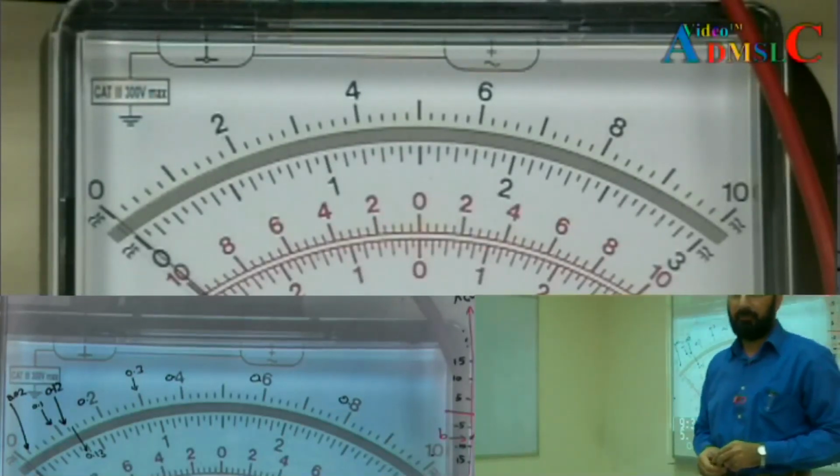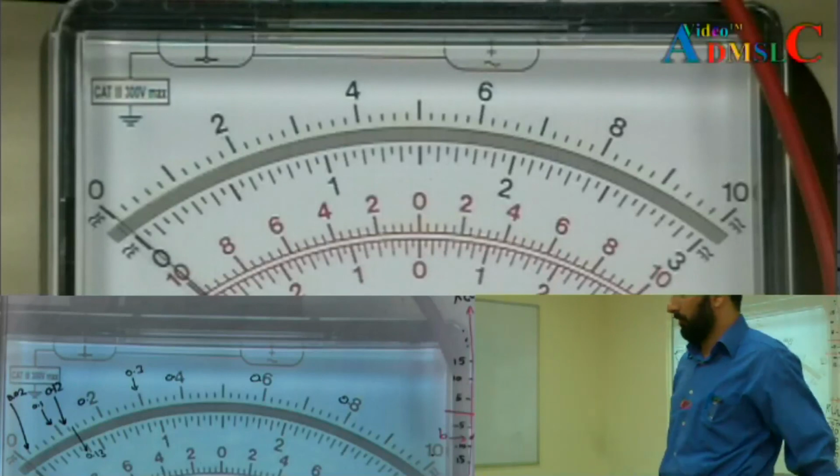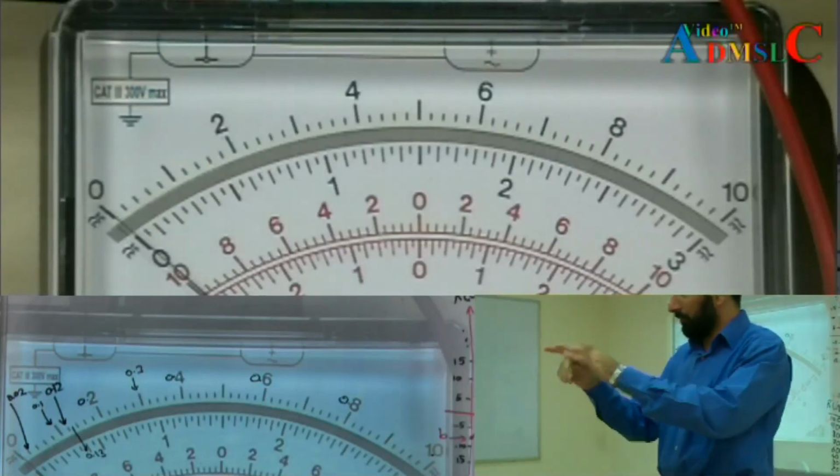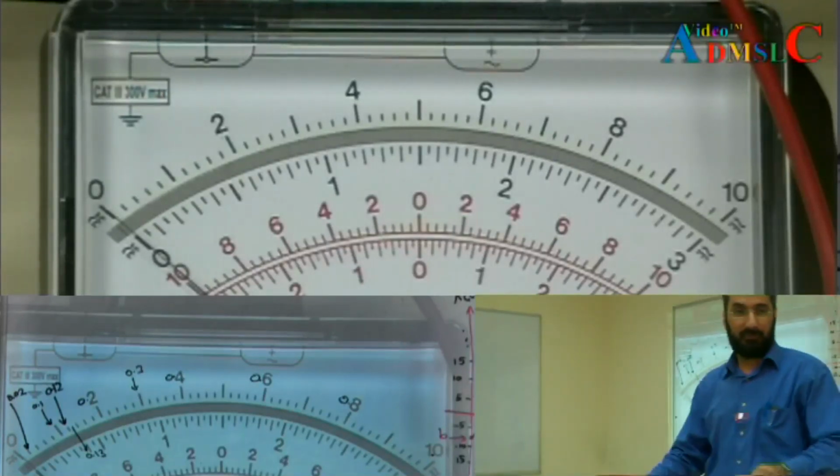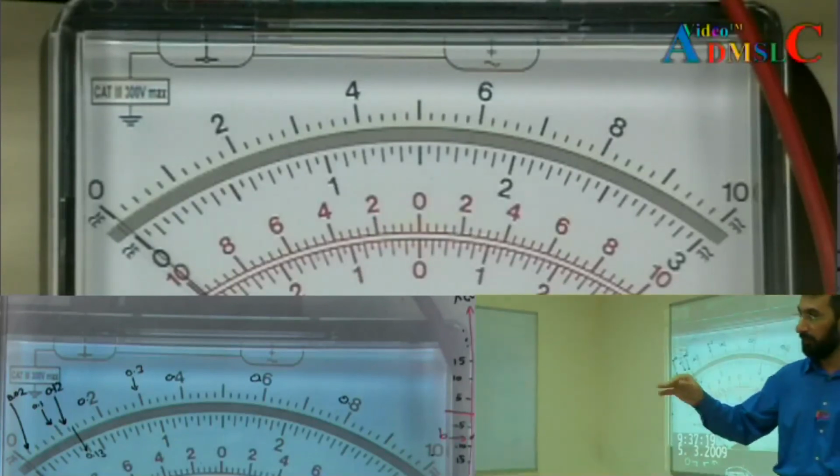I'll put it on 90 ohm now. Now 90. Don't write anything, because you will do your own experiment. You have different batteries, so be sure you will get different values.